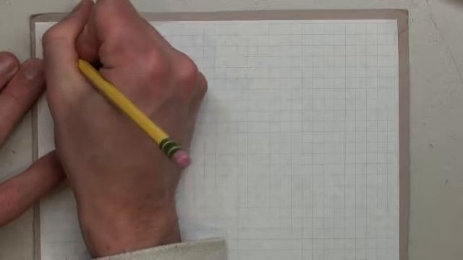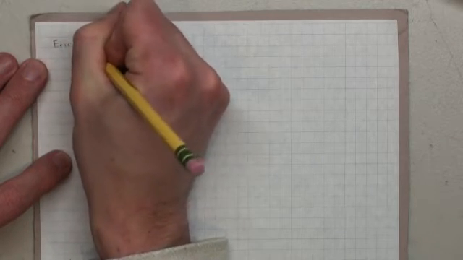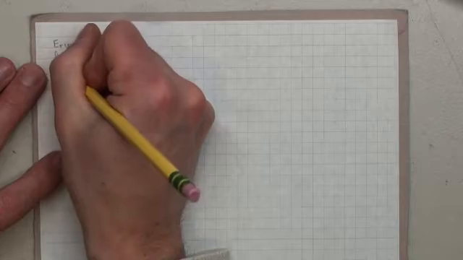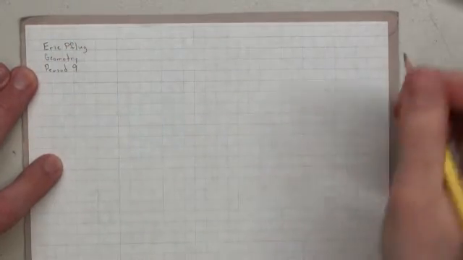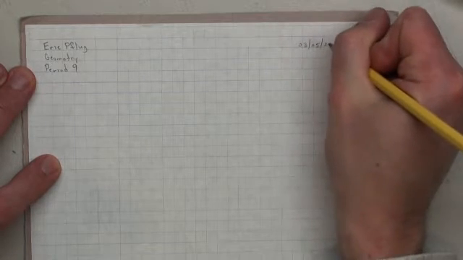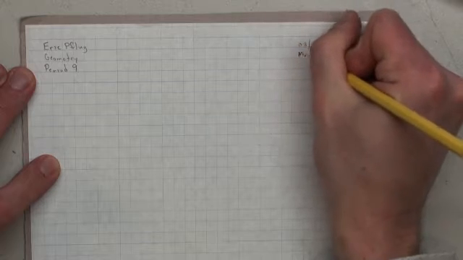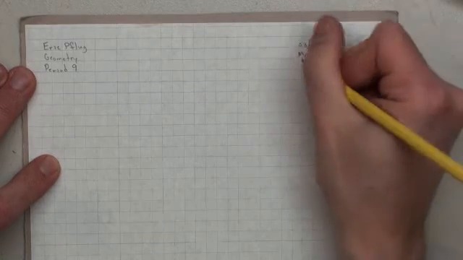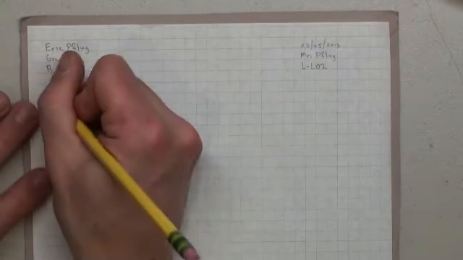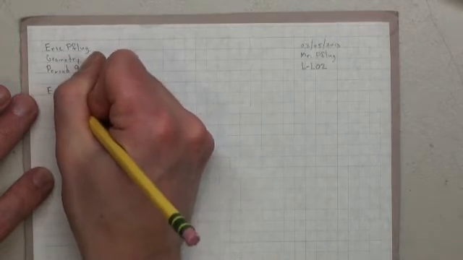Let's take out a sheet of our graph paper now. Put our heading at the top. And this is LO2 still. And now we're on example 2.